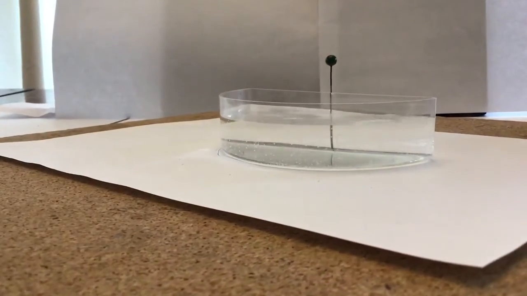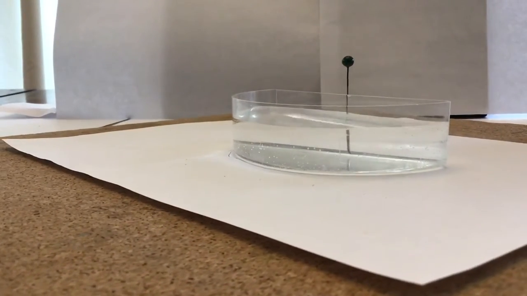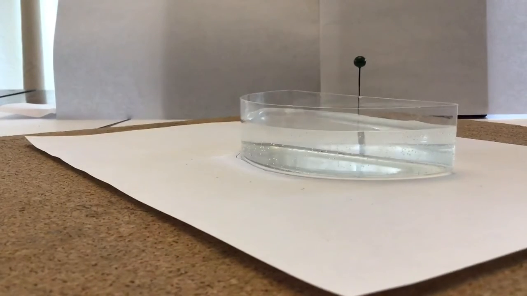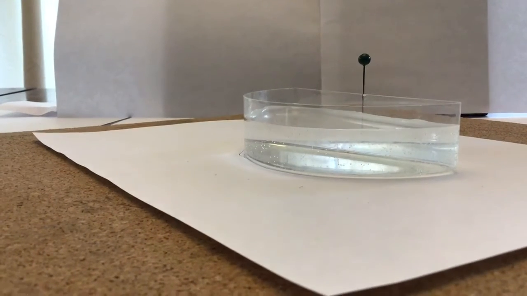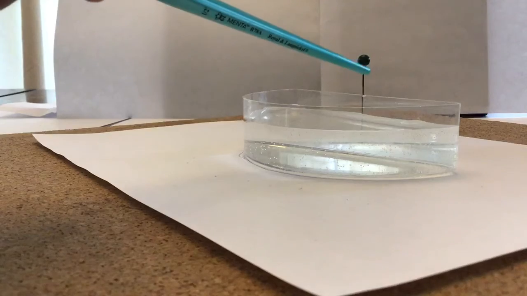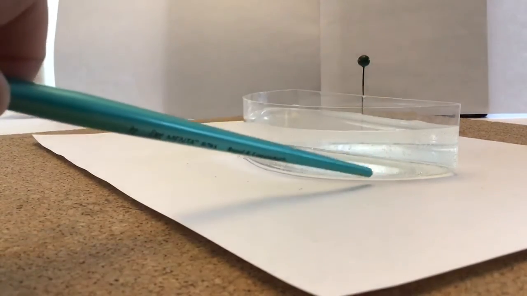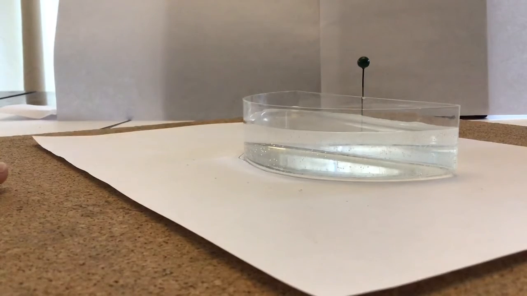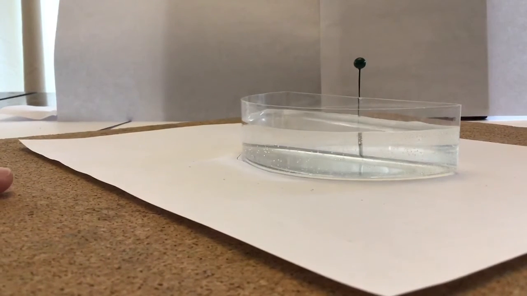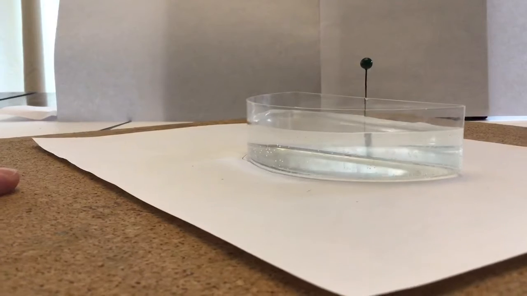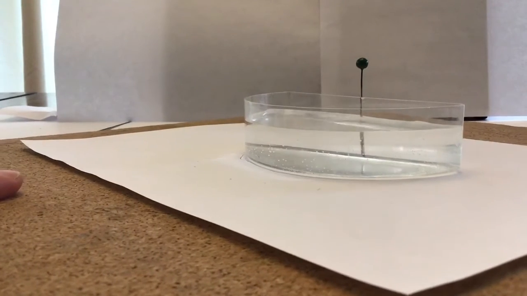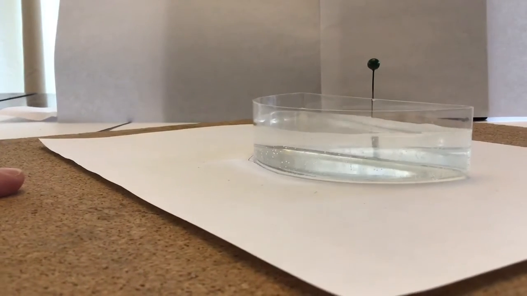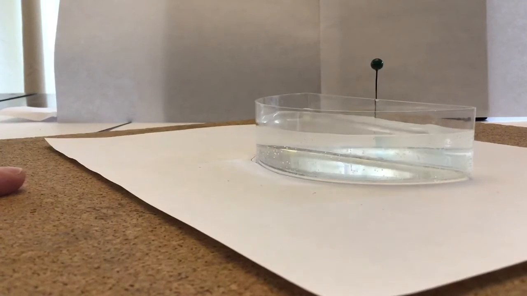My knuckle, nobody wants to see my knuckle. You still can see it, and it disappeared. Now, of course, you still can see this one. What I'm referring to is the light ray coming through the water. You can see it, then you can't see it. You can see it, then you can't. So what I want to do is mark that point at which it disappears.